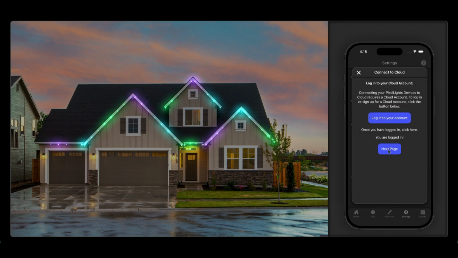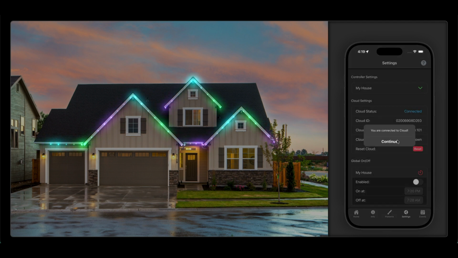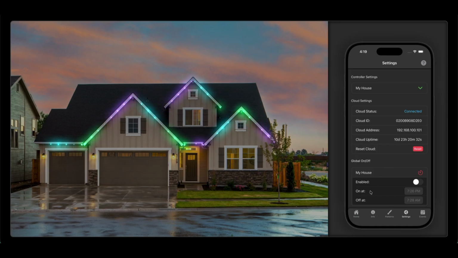On the next page, steps to physically set up the device are provided if you haven't done so already. After a few seconds, your Cloud should show up below. Just tap on it to connect. It may take a moment to appear, but if it does not, make sure your Cloud is on and has a blinking green light. We can now see our Cloud information on the Settings tab.